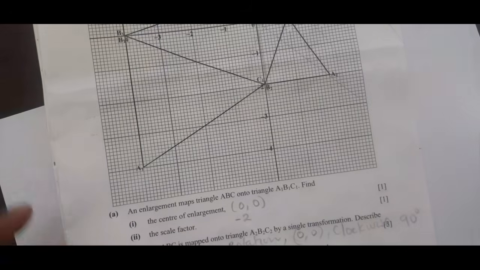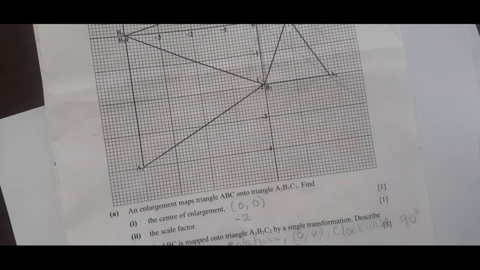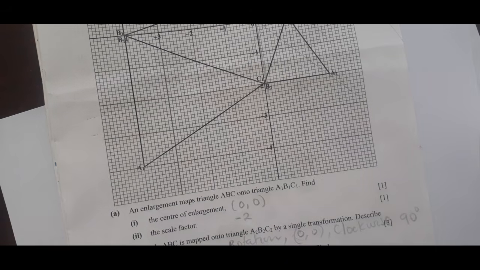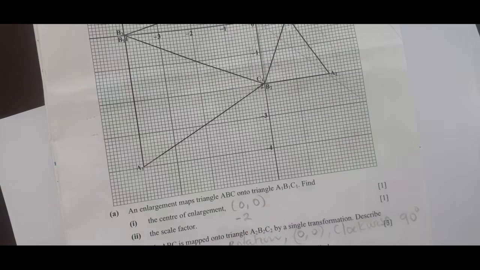So this has been put perpendicular this side to the y-axis. You need to know the matrix that represents a transformation under stretch when the invariant line is the y-axis, or x equals 0.